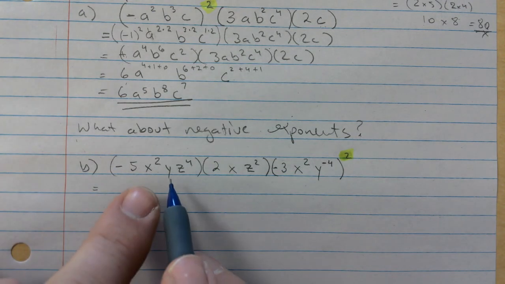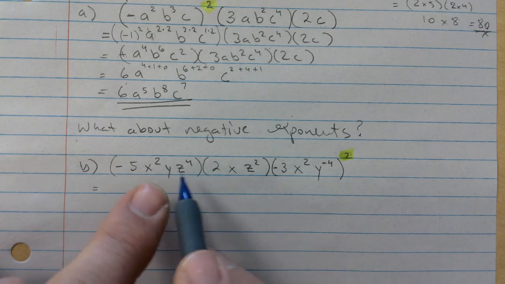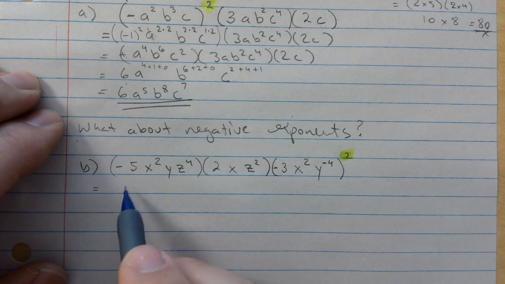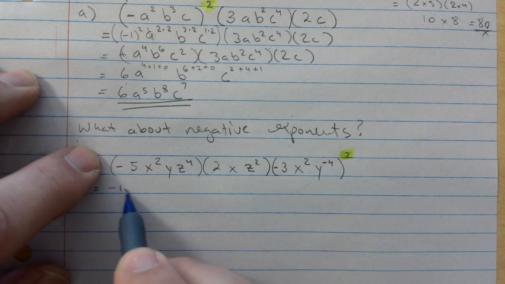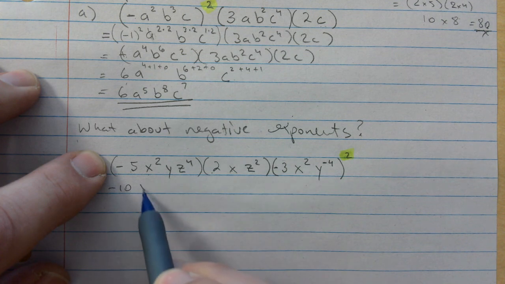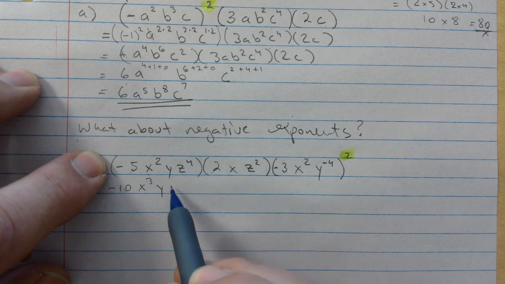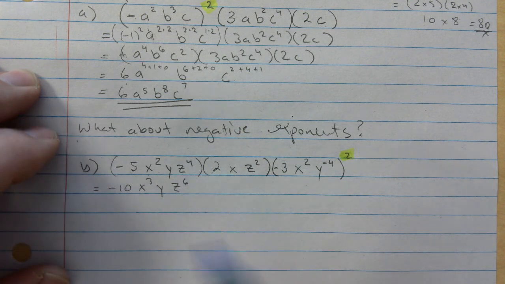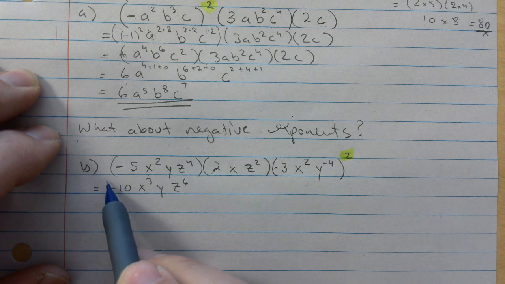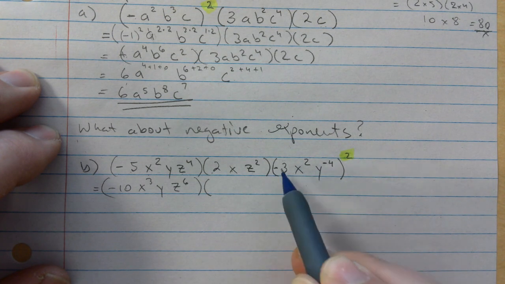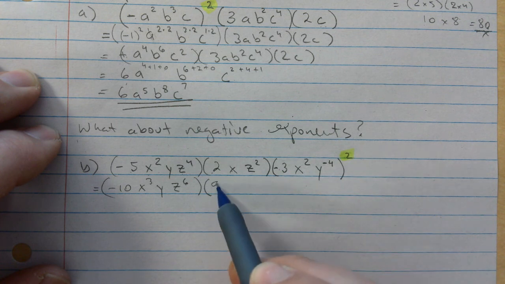What you could do is already multiply these two together in your next line, right? So you're not wasting too many lines. So I'm going to go negative 10 x cubed, y is just y, z to the power of 6. Okay? So you've cleaned this up, so you're there. And then this, negative 3 squared is just 9.